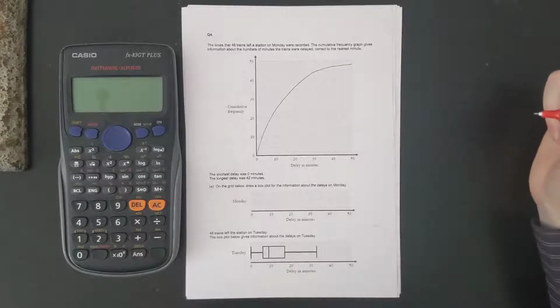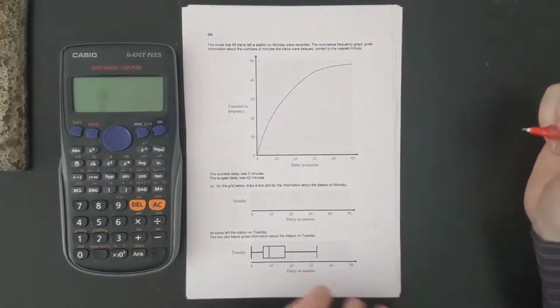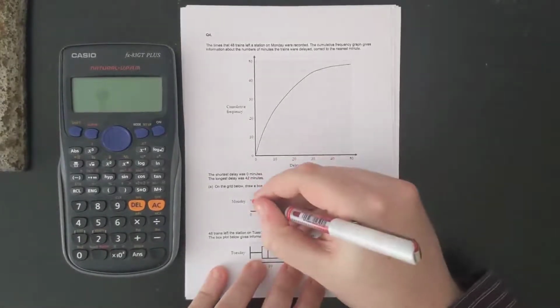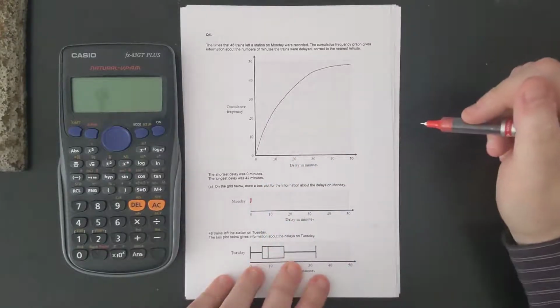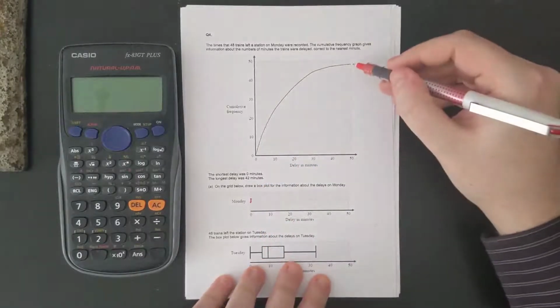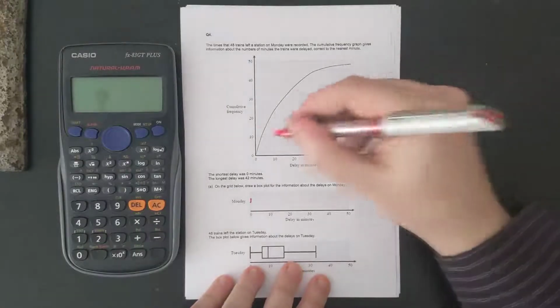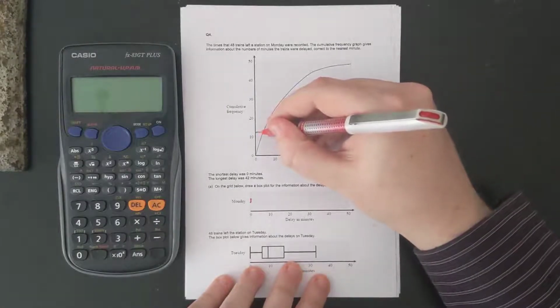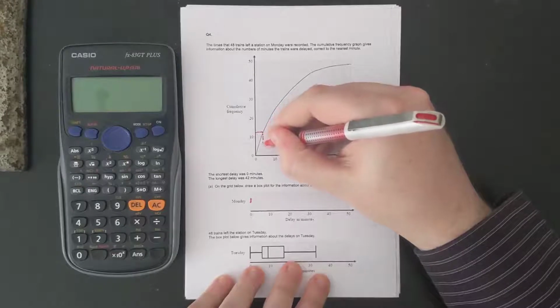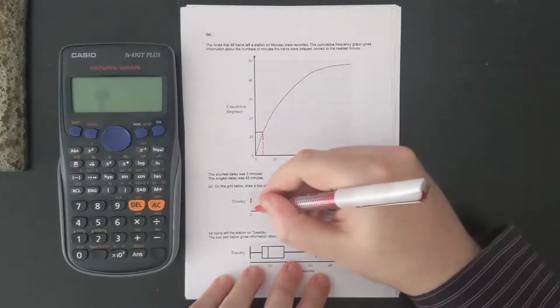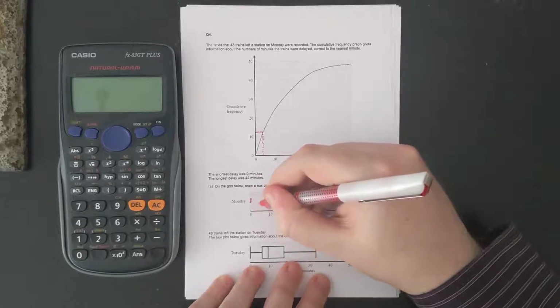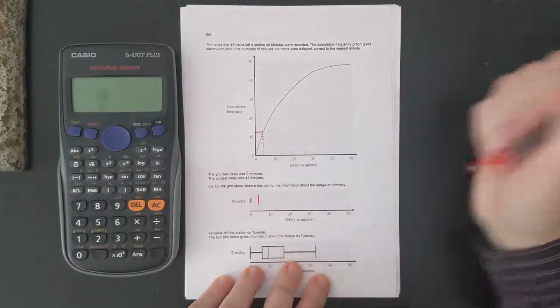So there are 5 things you need to know for a box plot. You need to know your shortest value, which is 0 minutes. I'll do a small line there. You need to know your first quartile. Now there are 48 data points in total, so that would be my 12th data point. Obviously you can do this a bit nicer than me using a ruler, but that's at 4 minutes. 1, 2, 3, 4, and that's going to be a larger bar.